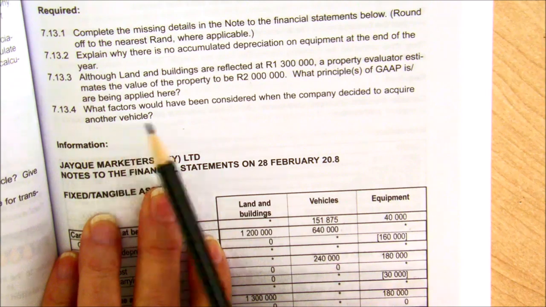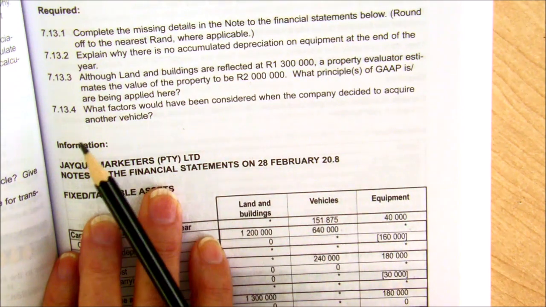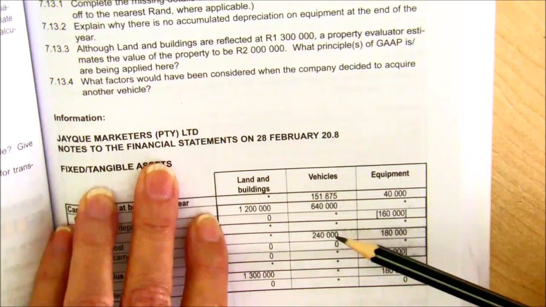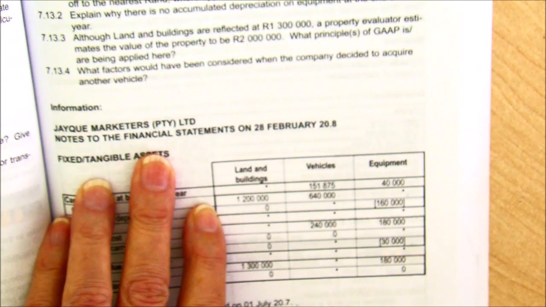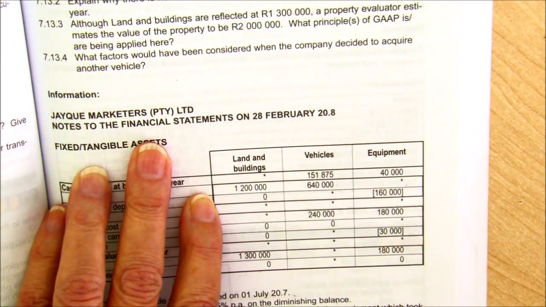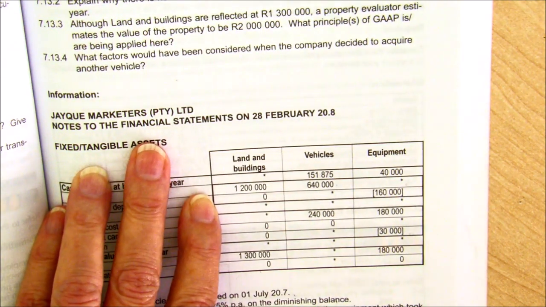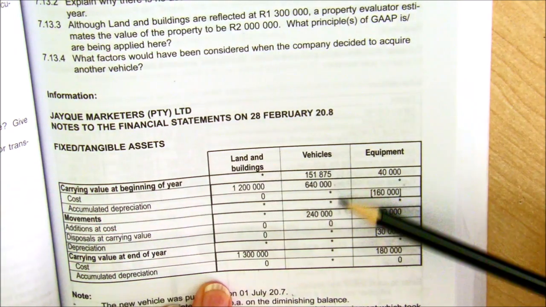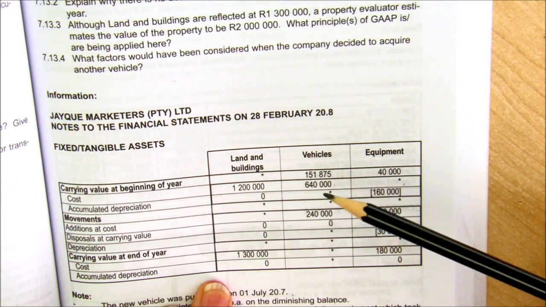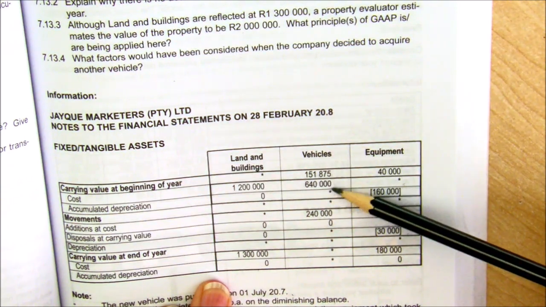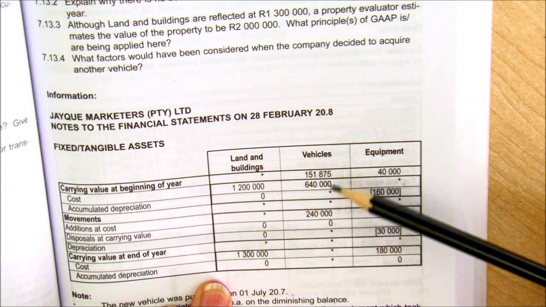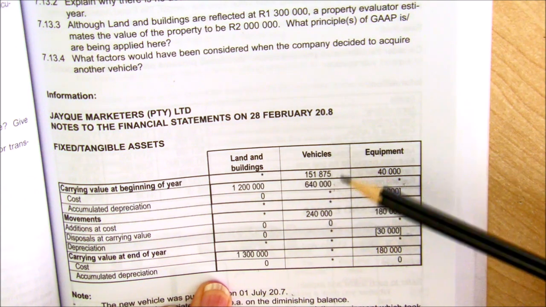And what factors would have been considered when the company decided to acquire another vehicle? Well, at that stage you'd have to come up with some of your own interpretations, and there would be various different things. Maybe you needed an extra vehicle because there was an increase in sales at this time of the year. Maybe this old vehicle was starting to give you a lot of problems. There were a lot of repairs, and so you wanted to get rid of it.